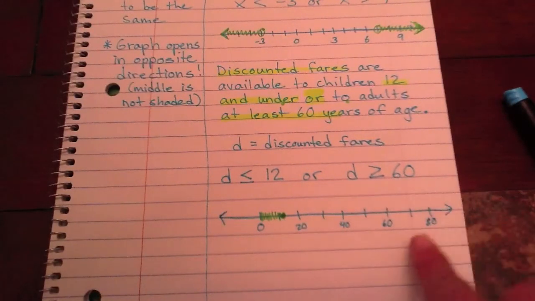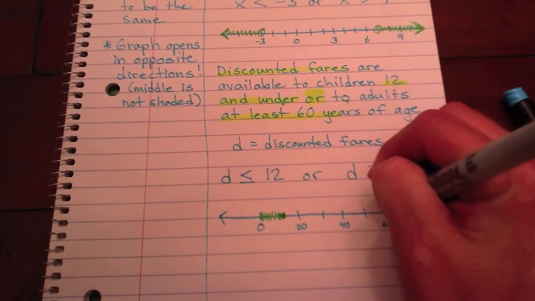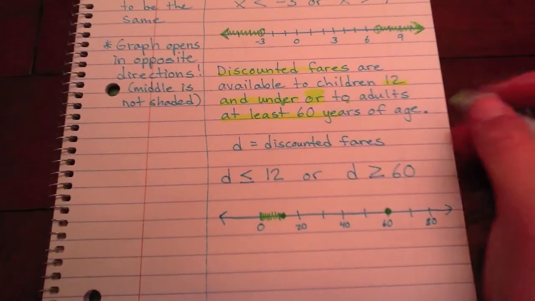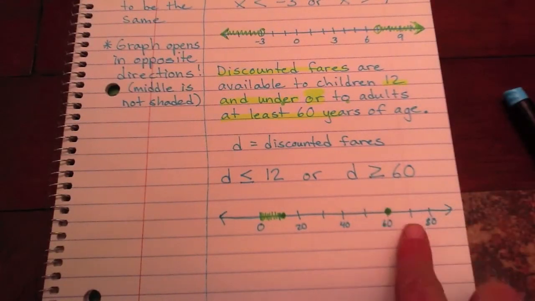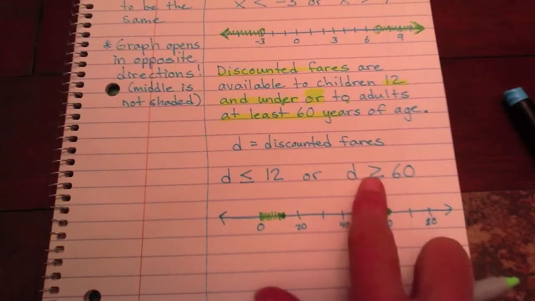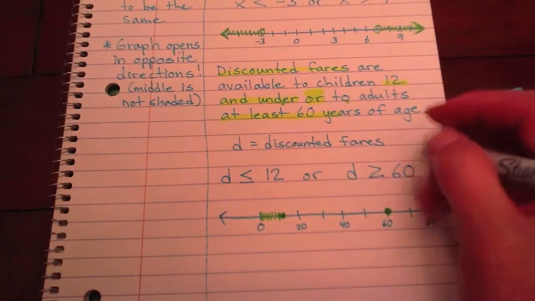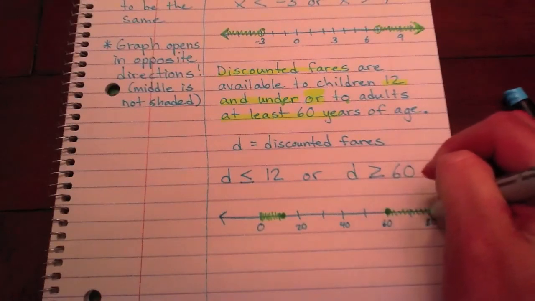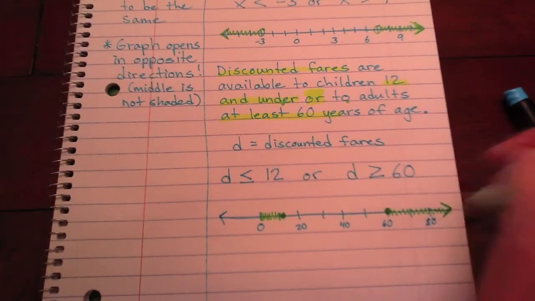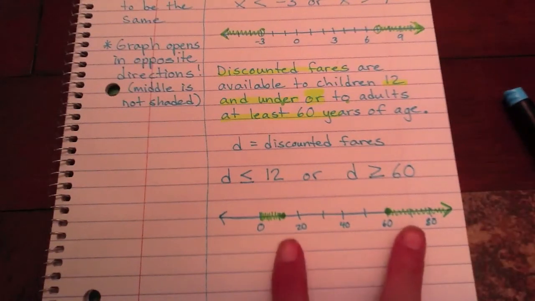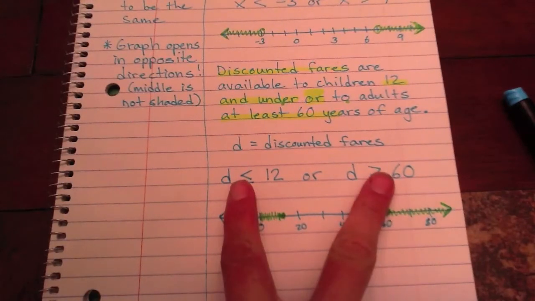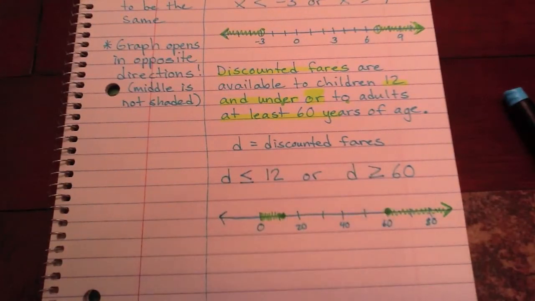Then I'm going to have a closed dot at 60. And again, it's all the ages that are greater than 60. So 80 is greater than or equal to 60, all of these. And it follows that same pattern where it opens opposite. But you should always check to make sure that numbers in there make sense, because then you know you set that up correctly.